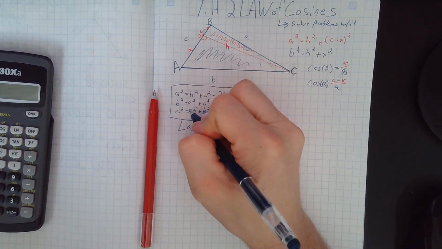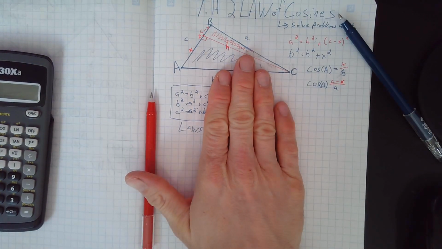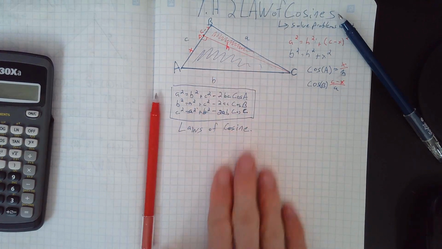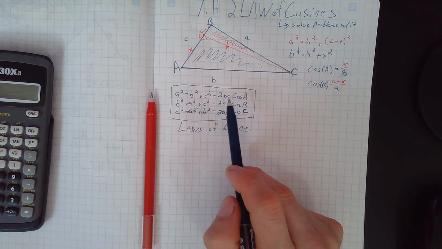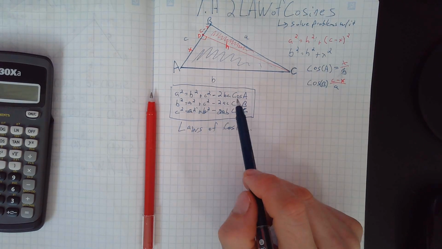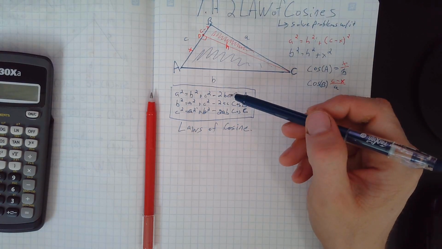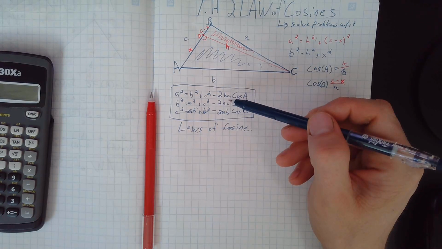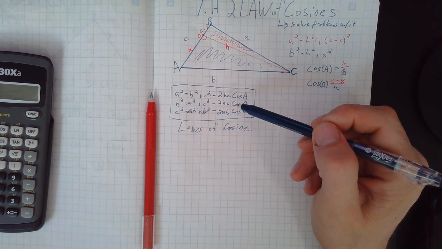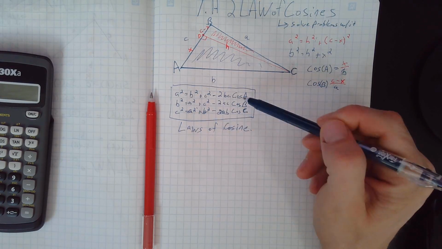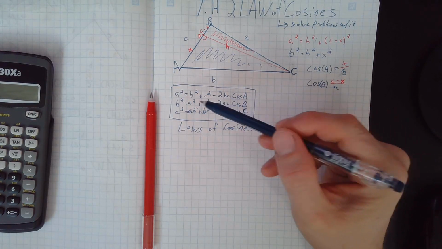It looks a lot like the Pythagorean theorem, but with this little stuff tacked on. This comes from foiling out some stuff, the 2AB, the 2AC and the 2BC. And what is not included in here, like the variable, is over here, and the angle associated with the length is tacked on at the end. So it's not too difficult to memorize.